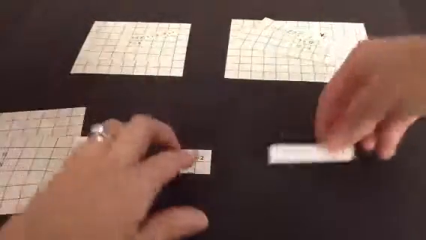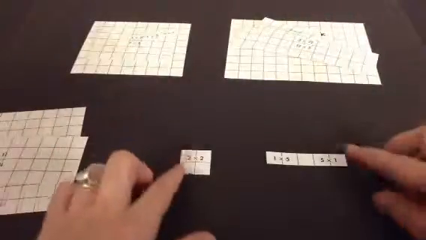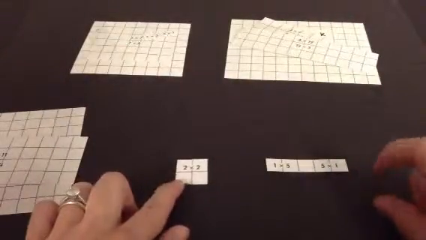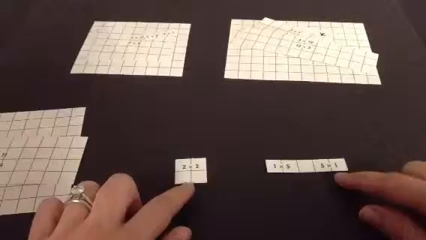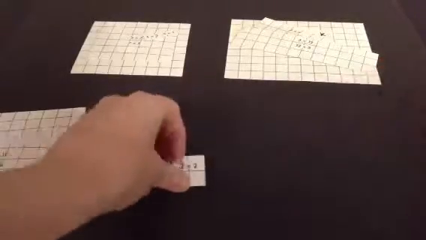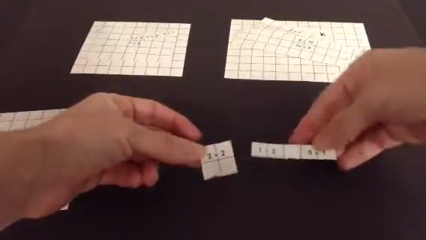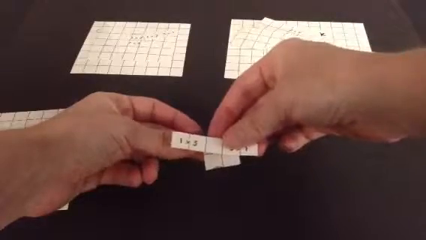Now, my next card in both of my piles, remember I can't sift through, I have to choose the top card. 2 times 2 is 4, and 1 times 5 is 5. So by 1, I won by 1 over here. So explaining how you won is also something that you want to push with them.